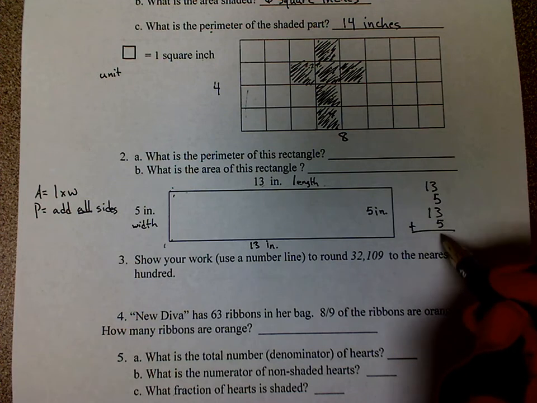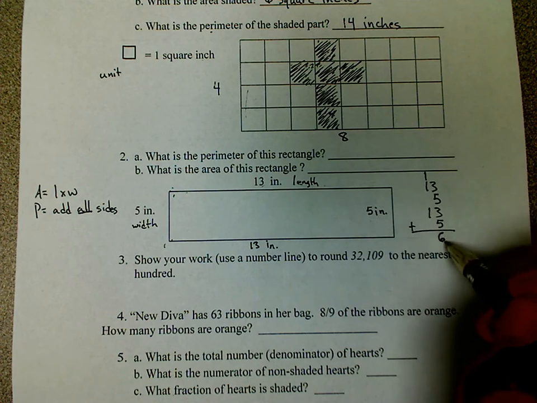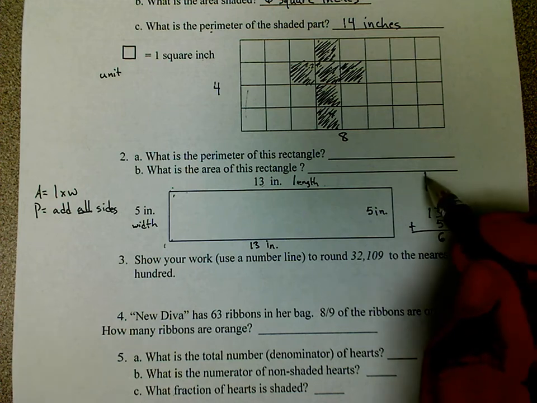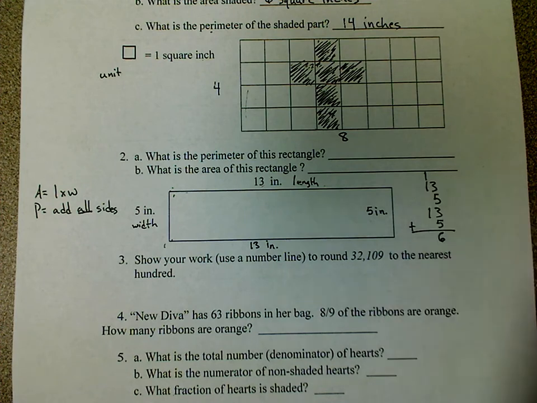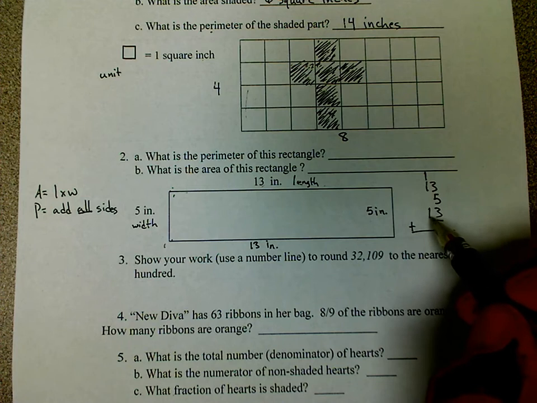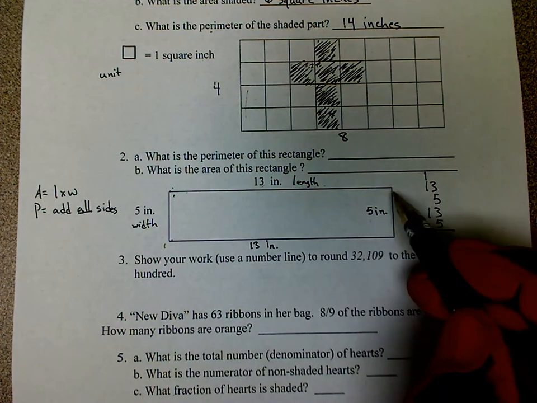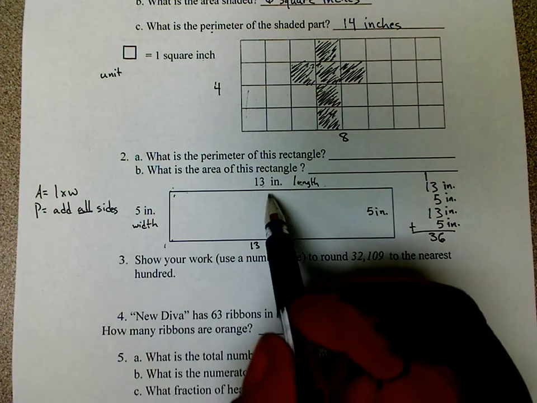And 16 ones is the same as 6 ones and 1 ten. So we would have to put our 6 in the ones place and carry our 1 to the tens place, because 10 of those makes one of these. 1 ten plus 1 ten is 2 tens, and 2 tens plus 1 ten is 3 tens. So when you add the lengths of all the sides, you get 36. But 36 what? Inches. Why inches? Because that's the unit they gave us to start with.